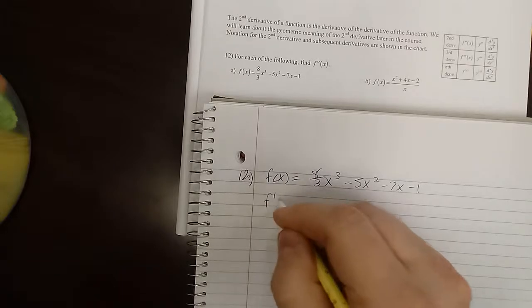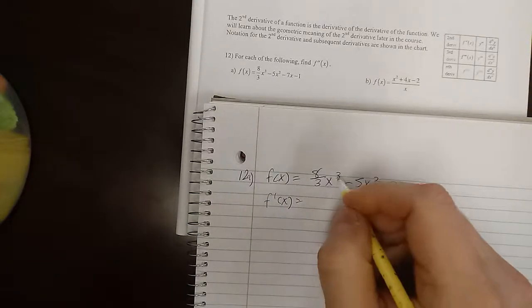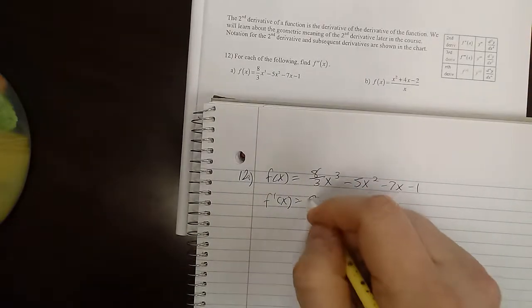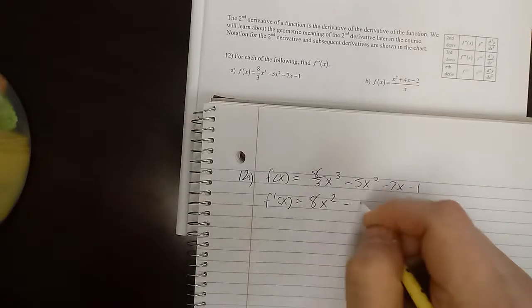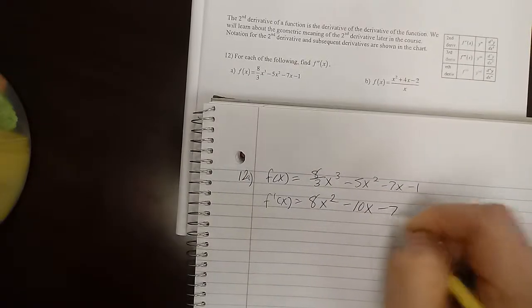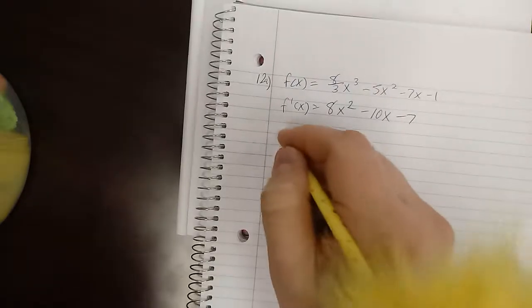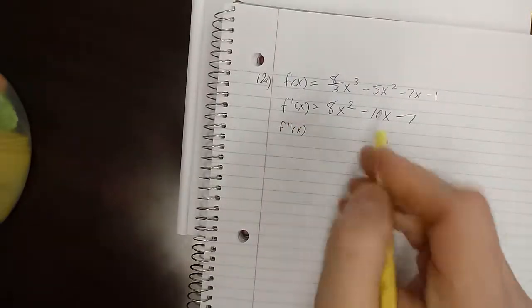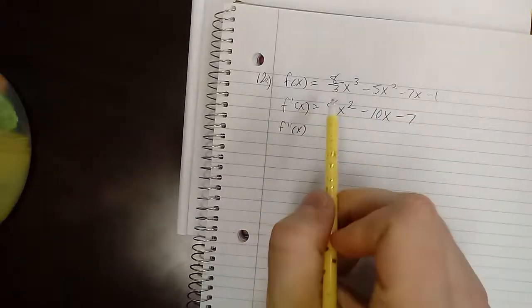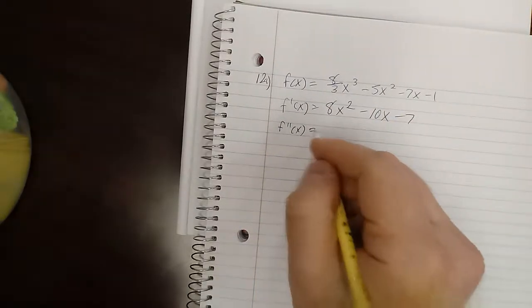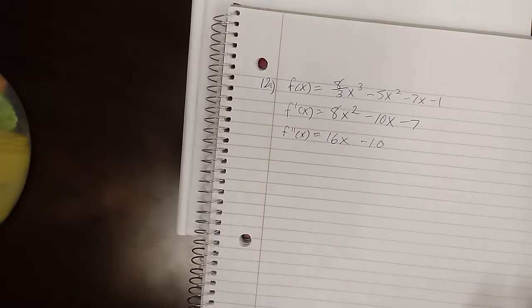So f prime for this one would be, well, 3 times 8/3 is just 8 minus 10x minus 7, right? That's f prime. Here's the magic. F double prime. Pretend that the first one wasn't there. What's the derivative of this thing we have here? 16x minus 10. That's literally it.